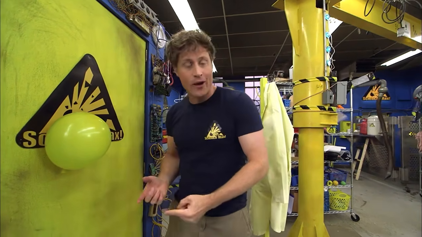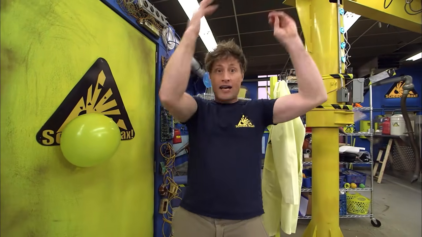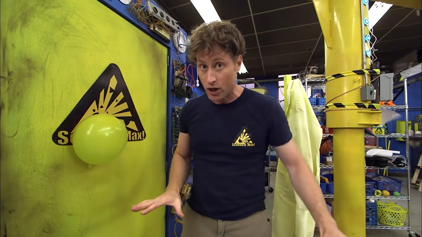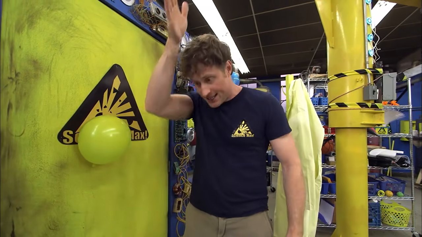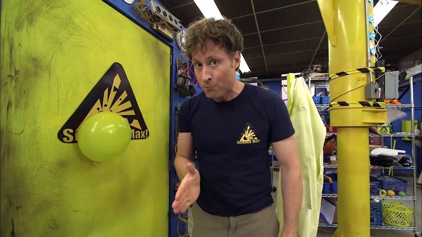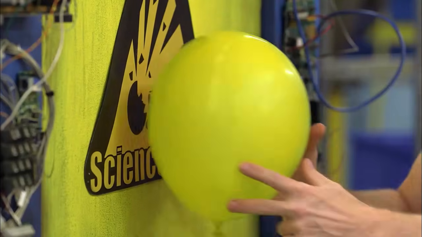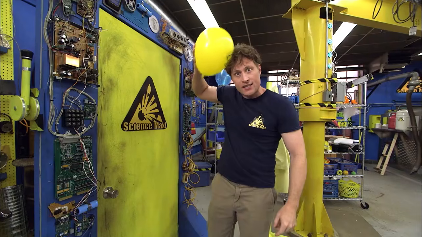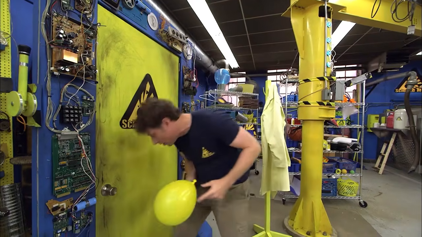Well, the same thing is going on with a lightning bolt. The clouds become negatively charged, and that negative charge wants to equalize itself with the ground, which is neutrally charged. And that lightning bolt is the electricity jumping from one place to another. And you can see this yourself if you rub a balloon on your head and you put it next to something metal like a doorknob.